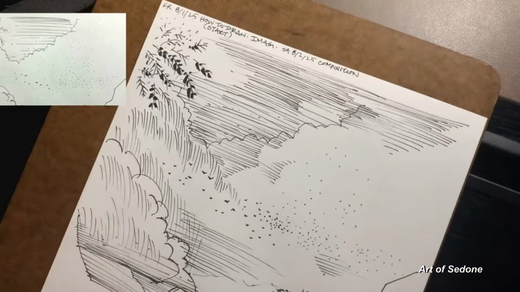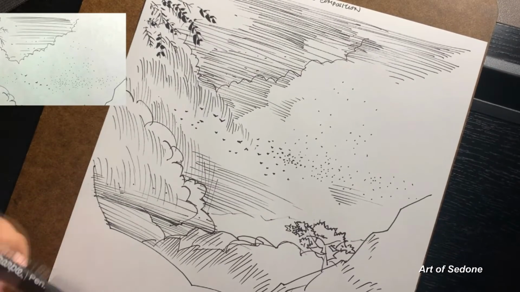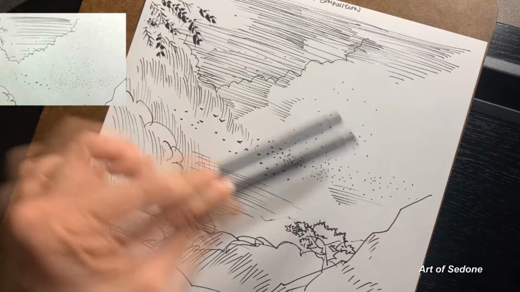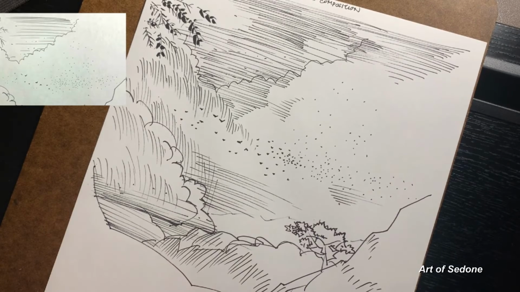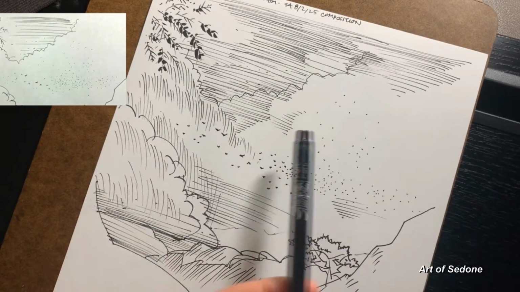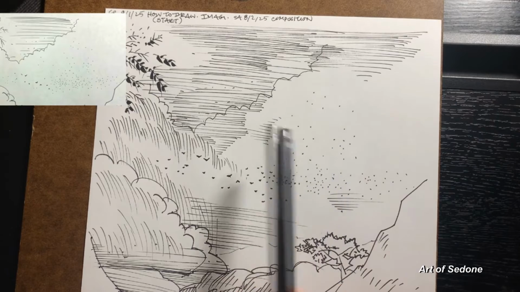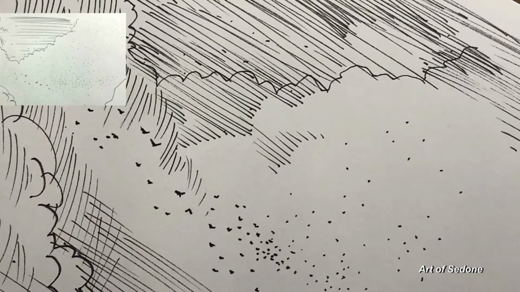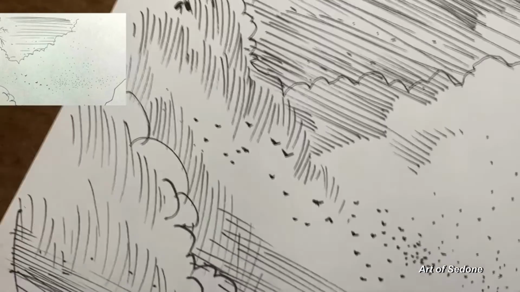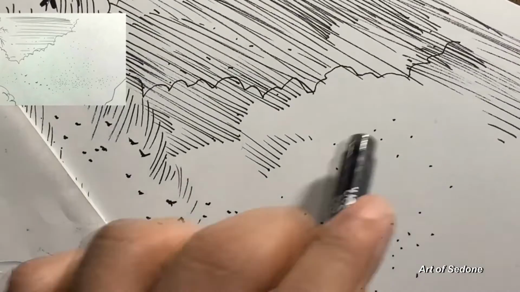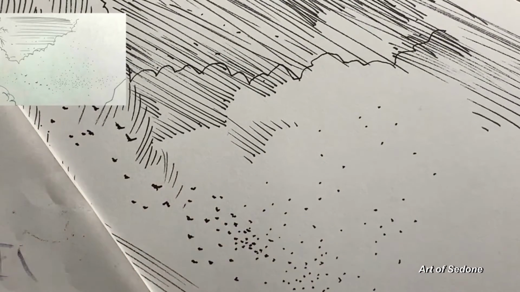Another thing to think about is with the clouds. These are darker than those. That's a nice look. But as I'm squinting at it, I might think this could have a little more form. How do you bring these out a little bit more? Part of that has to do with incorporating these little stippling dot things.